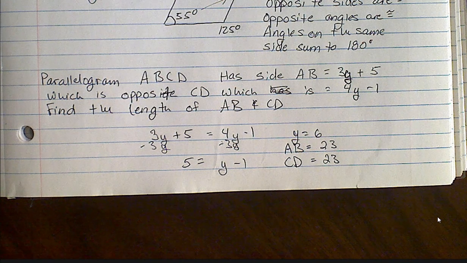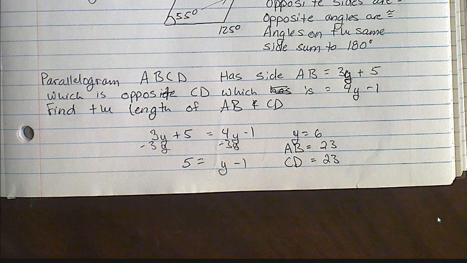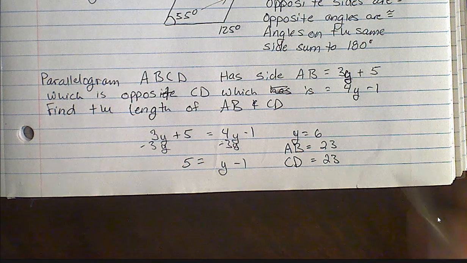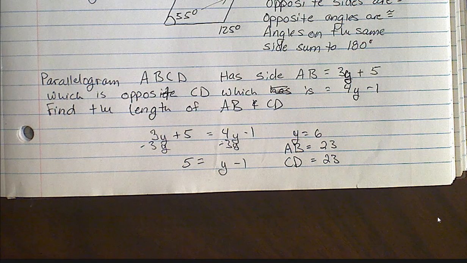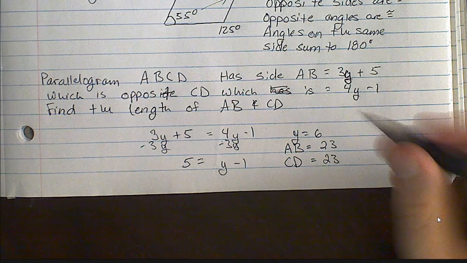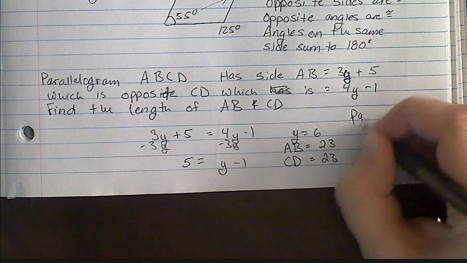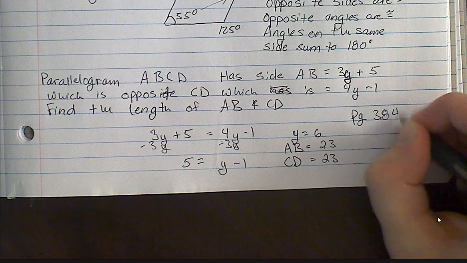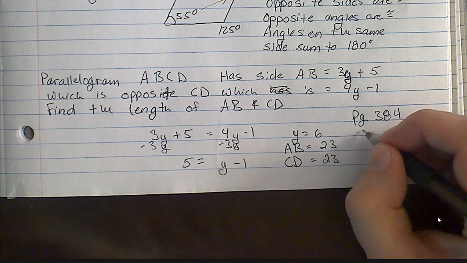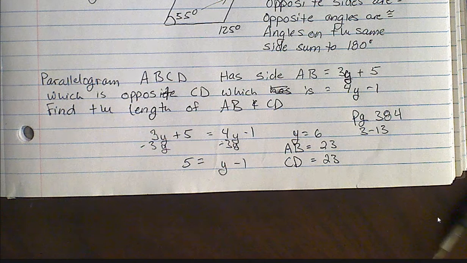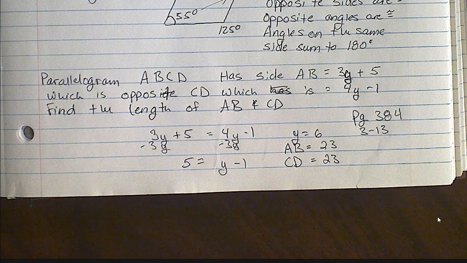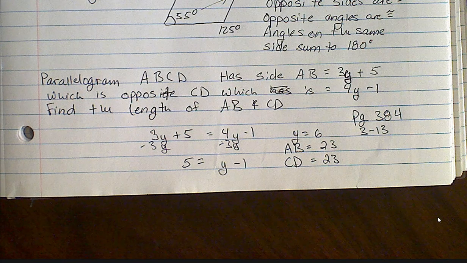Your assignment for today. Proving whether or not a certain figure is a parallelogram based on the definition and some things about their sides and their angles starts on Wednesday. So for today, your assignment is page 384, 3 through 13. That's your assignment to do.